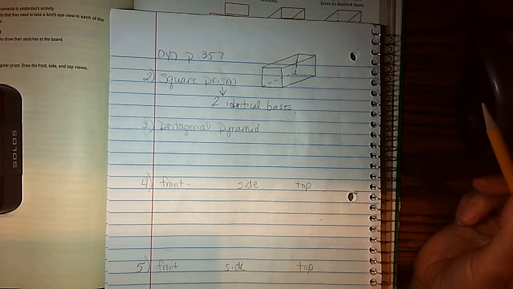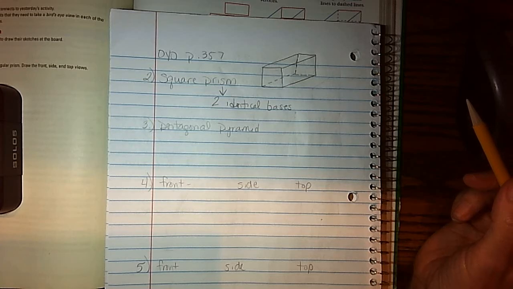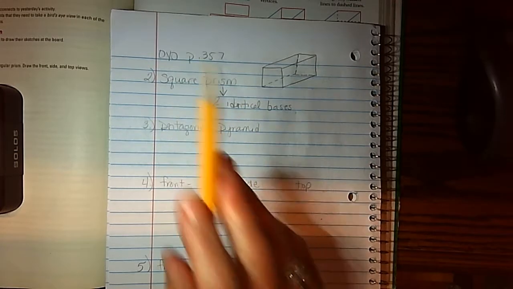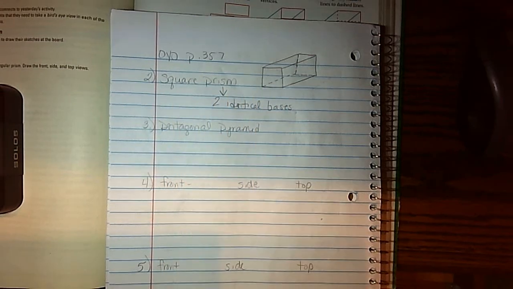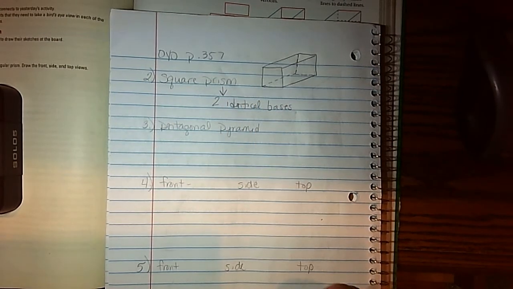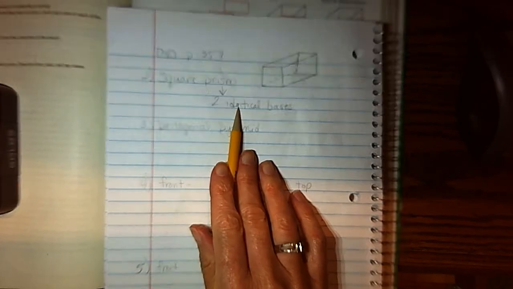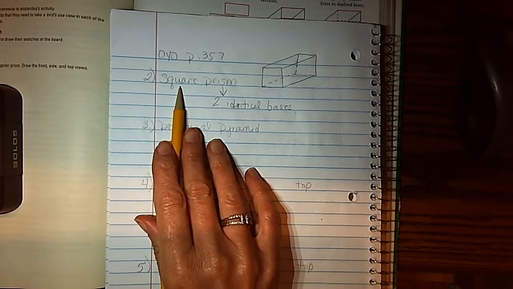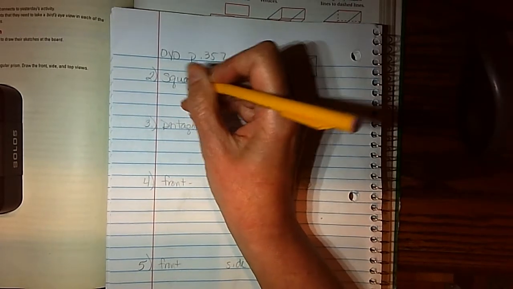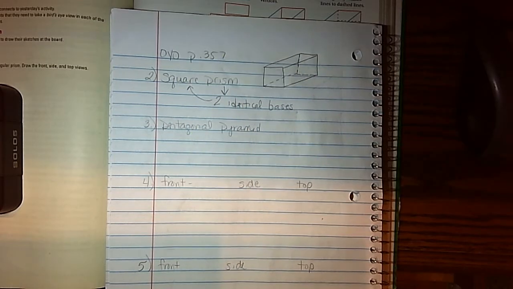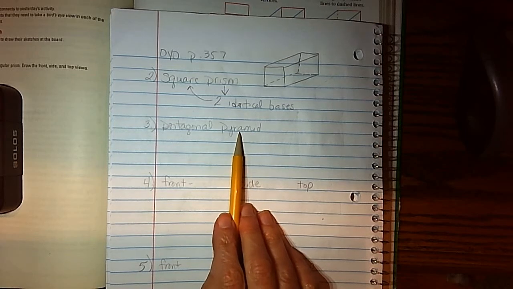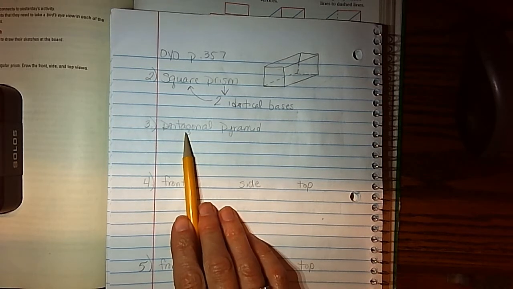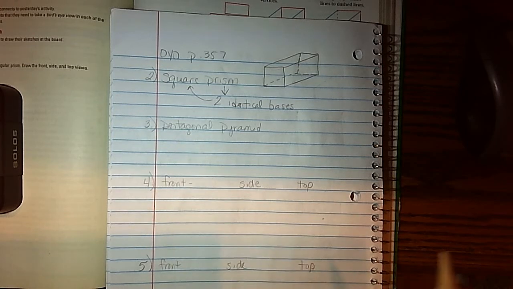You could do any kind of prism as long as you look at whatever this says. If it's a square prism, start with squares. If it's a rectangular prism, start with rectangles. If it's an octagonal prism, start with an octagon. And then make sure you're making two of those, whatever those bases are. That's going to tell you what the base is going to look like. All right, now let's go to a pentagonal pyramid. Pyramids come to a point. So I got to start with a pentagon. A pentagon is a five-sided object.